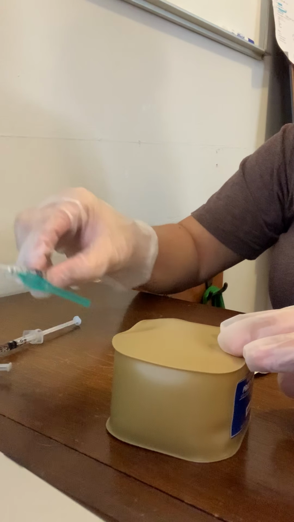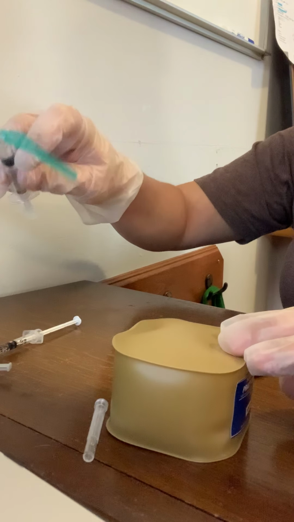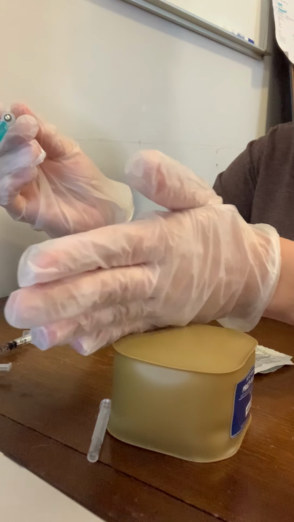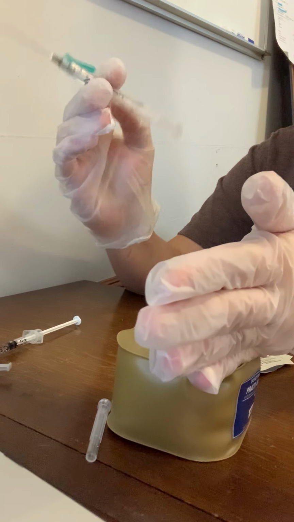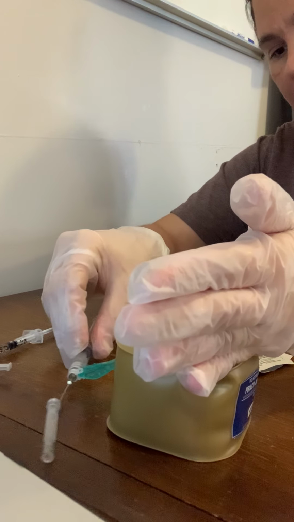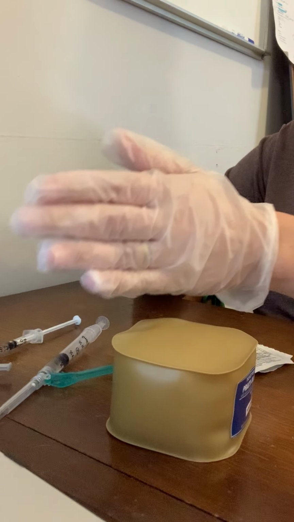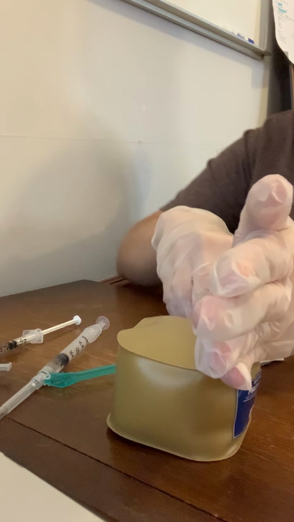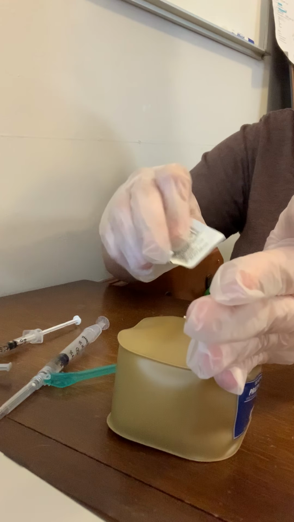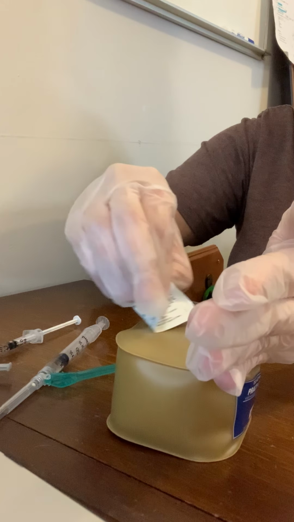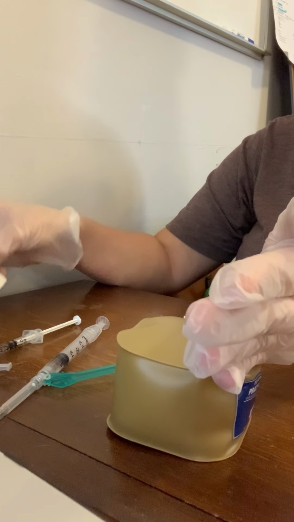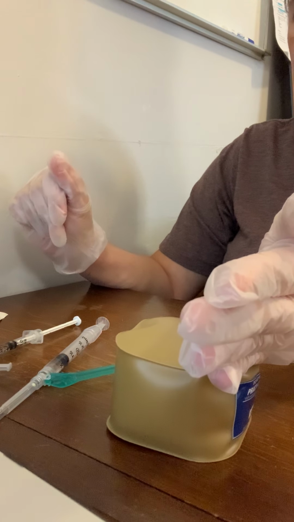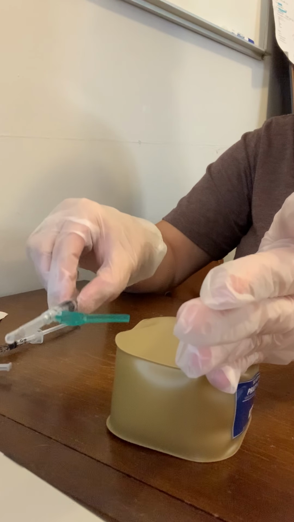I will remove my needle cap. I'm going to pull the skin. Oh, hold on, I don't want to do that yet. I'm going to pull the skin taut for a Z-track method. I will cleanse the site from the center outward, let that air dry, and then I will remove my needle cap.